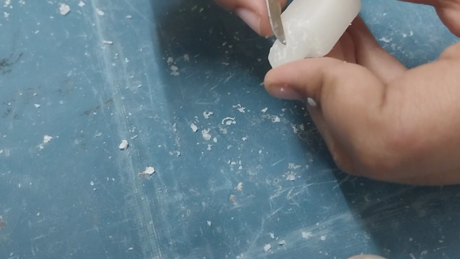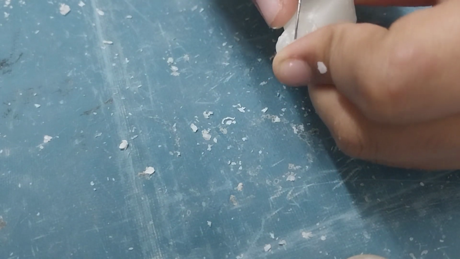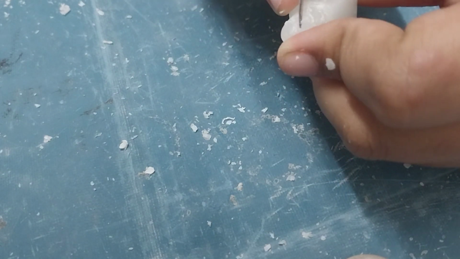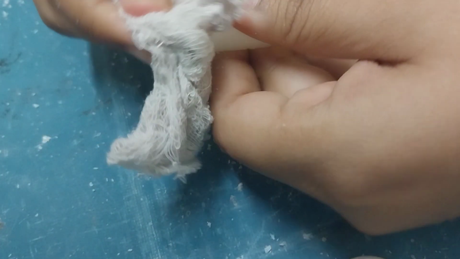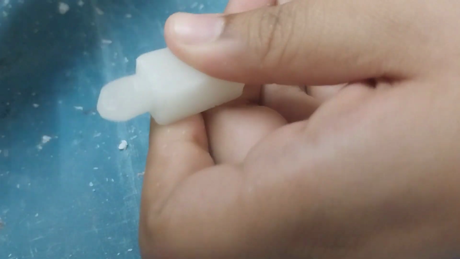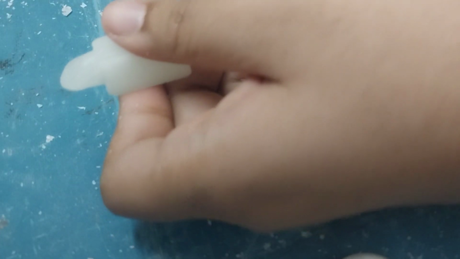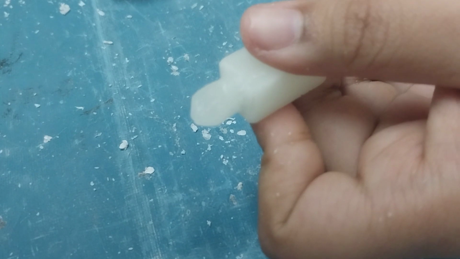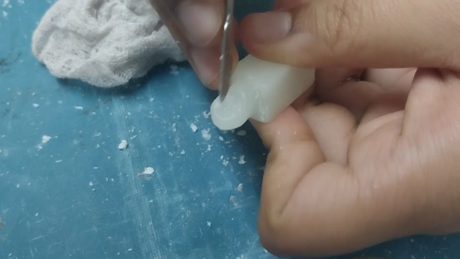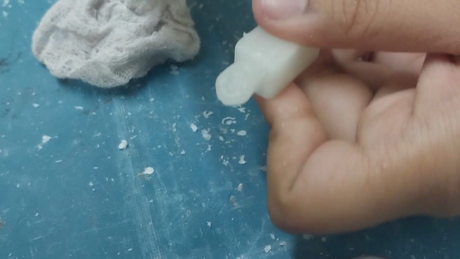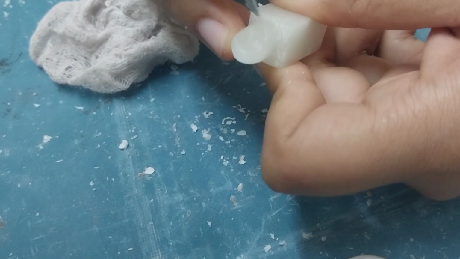Just take out some wax from there. You can see I have made the fossae over here. Okay, so our lingual side is also done.